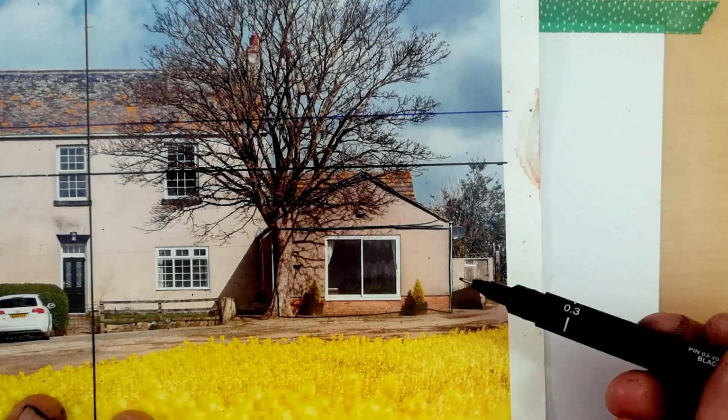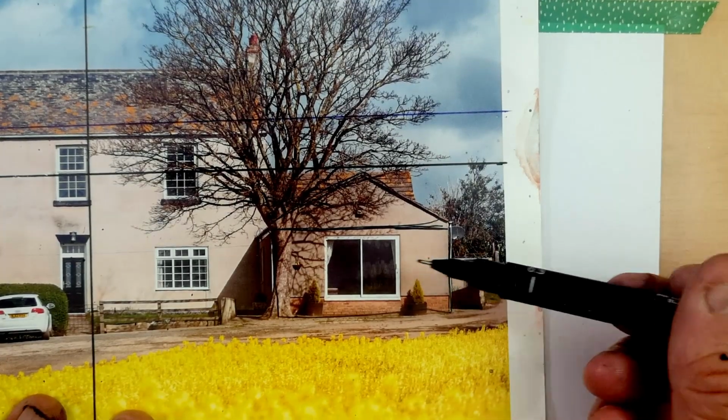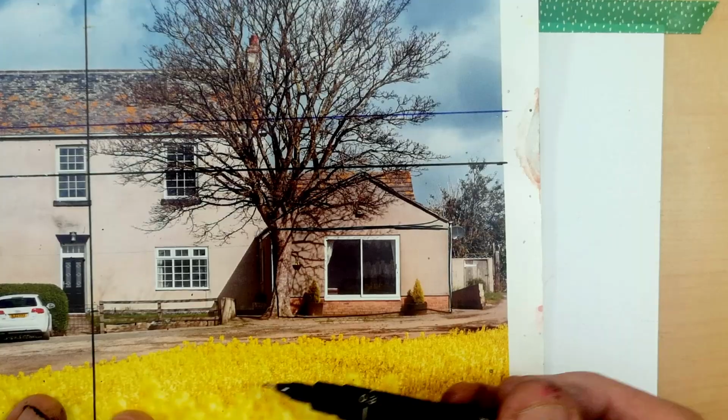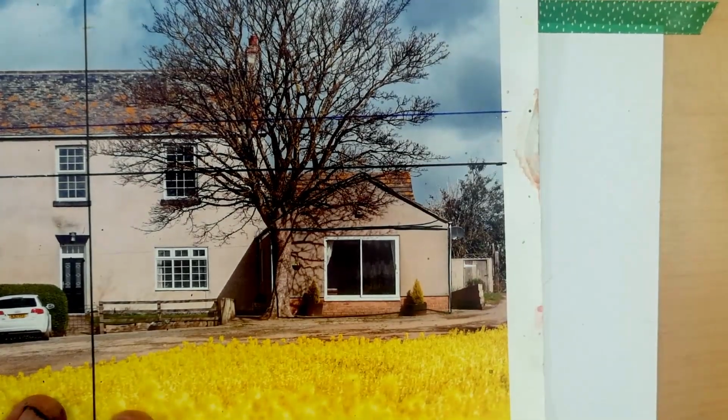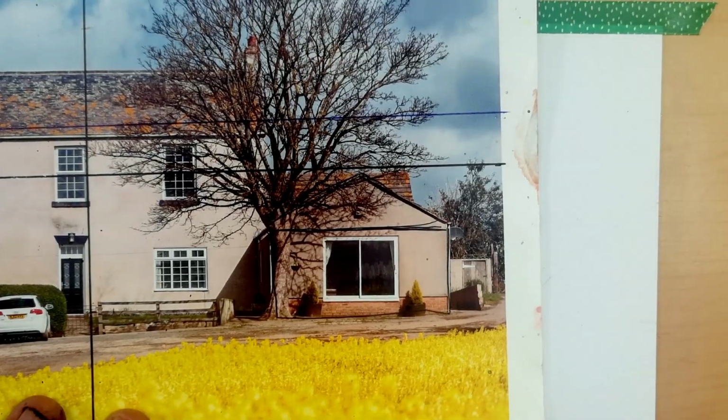So that's all you need to really look at to understand the structure of this building. A rectangle, the triangle on top, you get yourself a little outhouse.